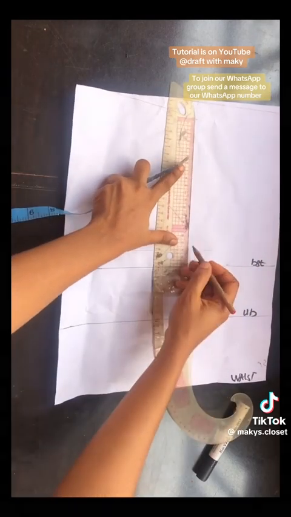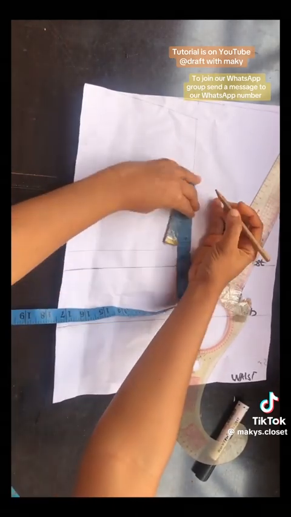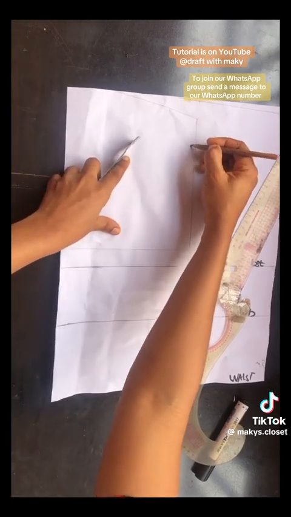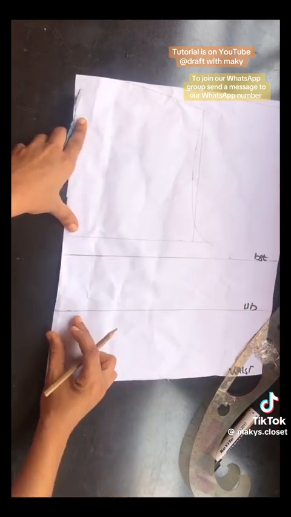After I'm done marking, I'll go ahead to draw out a straight line, divide what I have on my armhole into 2 and come out by ½ inch. So I went ahead just to connect this because I might not be needing the measurements at the chest line.